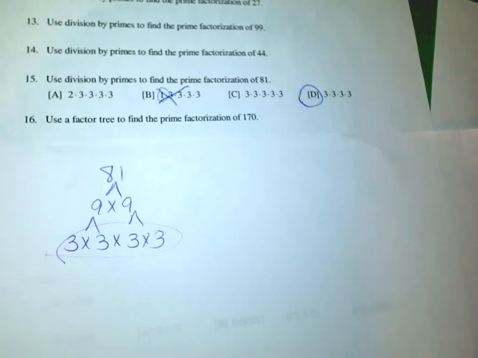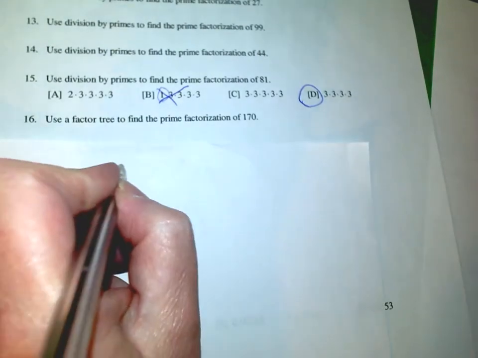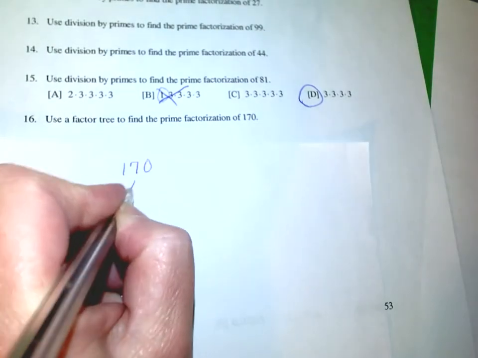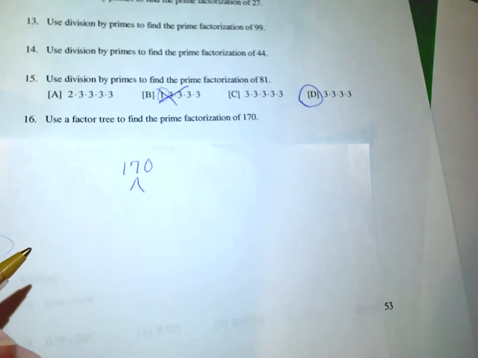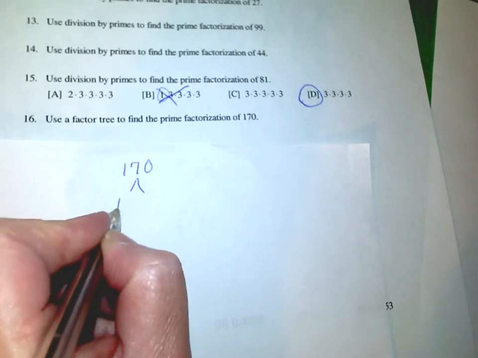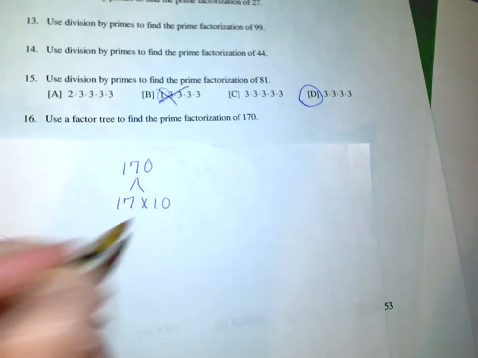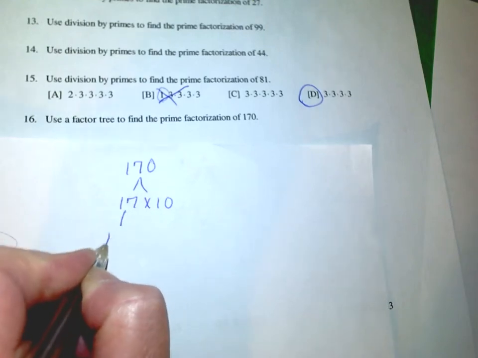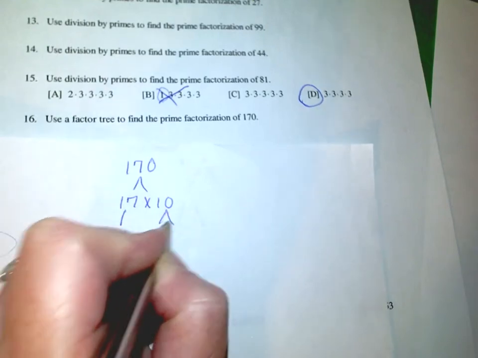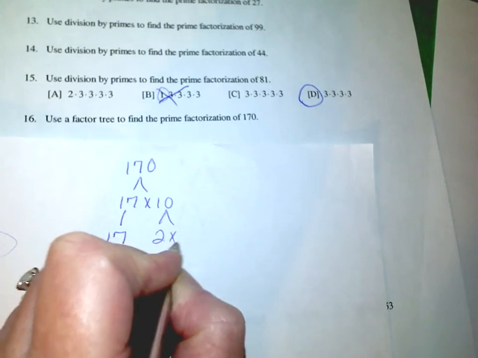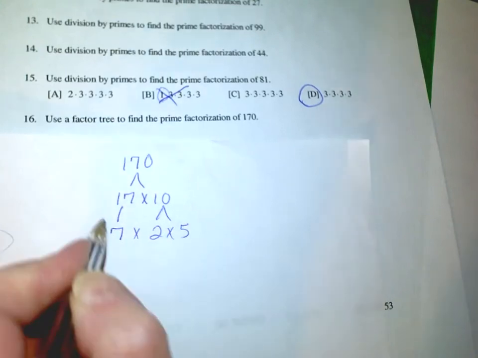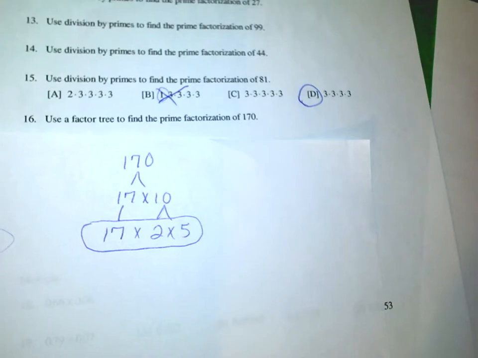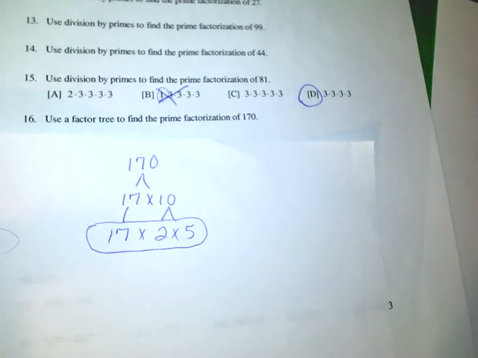Okay, number 16. Again, use a factor tree to find the prime factorization. Think of two numbers that when multiplied together give you 170. Well, I know 17 times 10 will give me 170, so that will work. 17 is prime, so that comes straight down. And I can multiply 2 times 5 to get 10. So my prime factorization, because all those numbers are prime, would be 17 times 2 times 5.